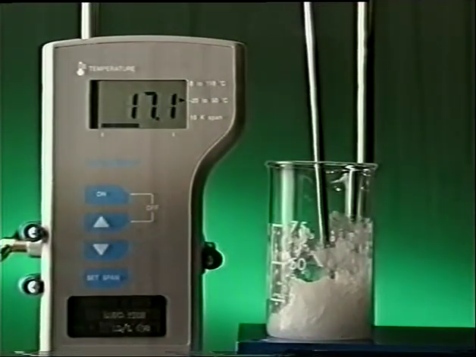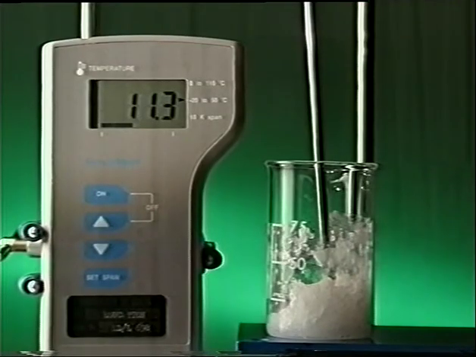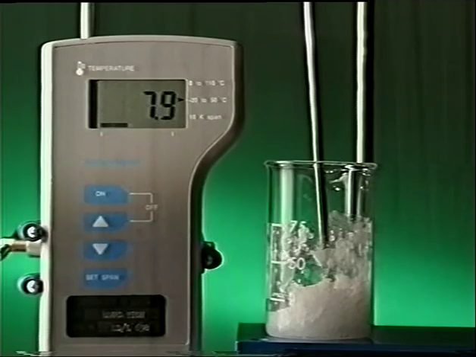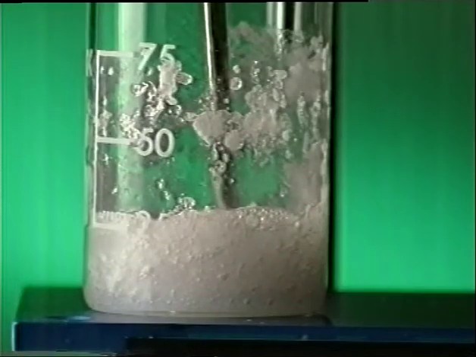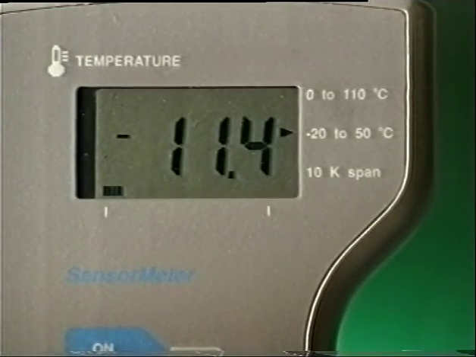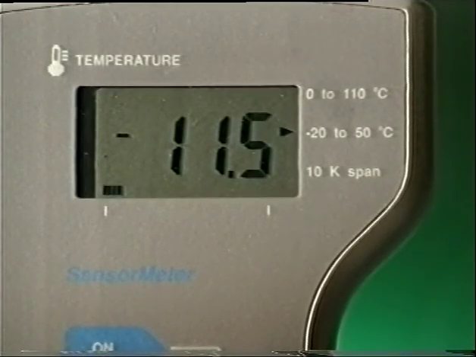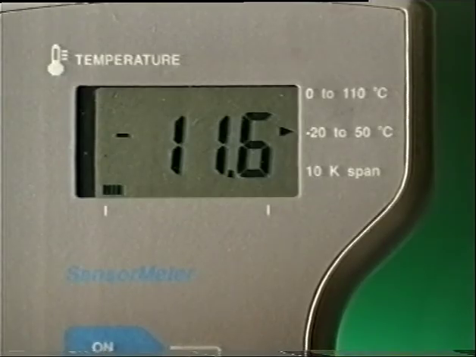A probe shows how the temperature of the reaction mixture quickly falls. As the two solids react, they become liquid. The temperature falls to below -11 degrees C. But why do these energy changes occur?